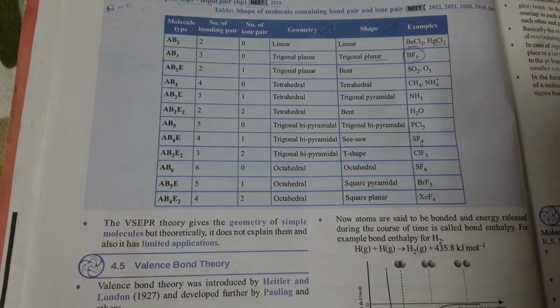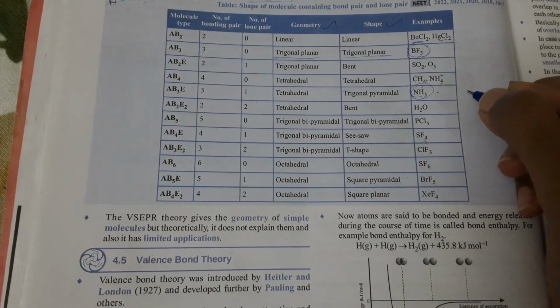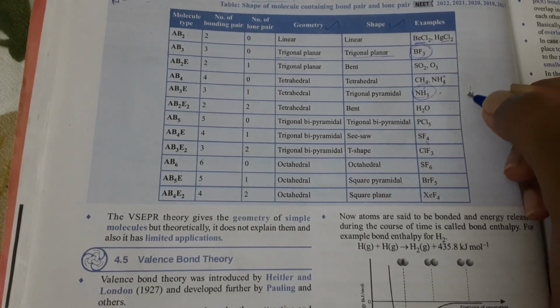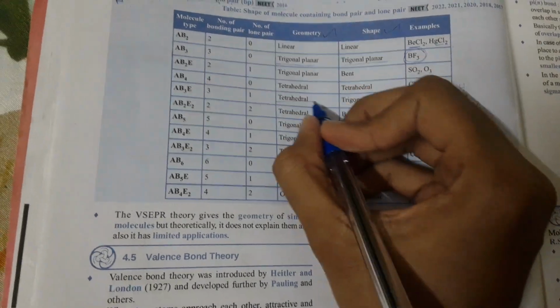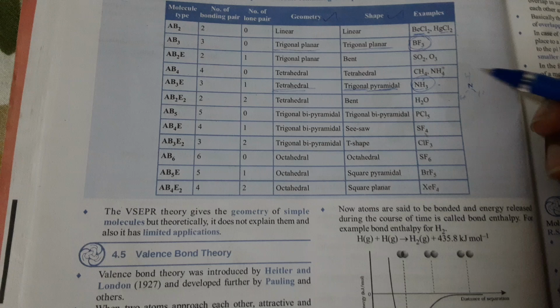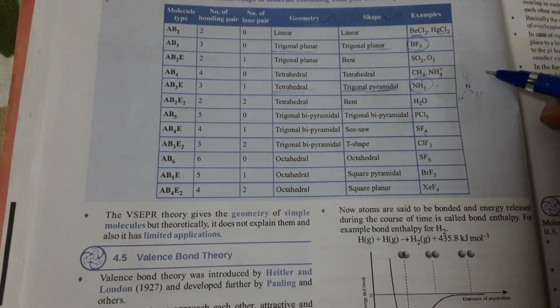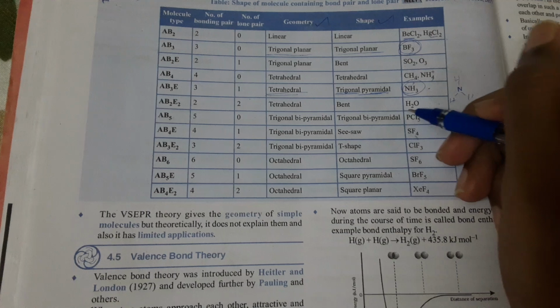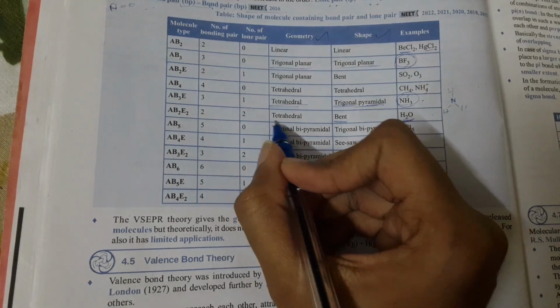But if you consider, for example, NH3, now this is also very important. Generally if you draw NH3, you will get N in the center, and then you will have 3 hydrogens like this. So this NH3 is tetrahedral geometry, and the shape of which is trigonal pyramidal. So NH3 has this trigonal pyramidal shape along with this tetrahedral geometry. And if you take water, H2O, the shape of which is bent, and geometry will be tetrahedral.